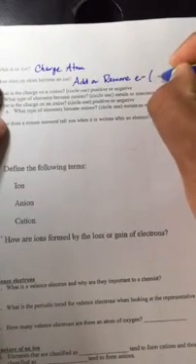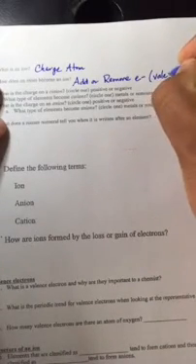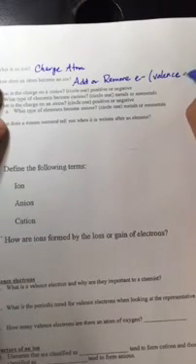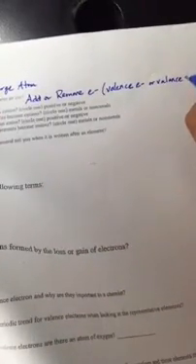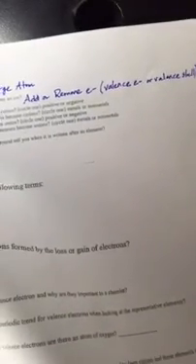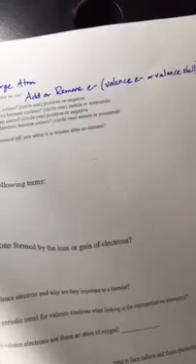Well, that, ladies and gentlemen, is going to be your valence shell or valence electrons. Now remember that the valence shell or the valence electrons are the outermost shell or the outermost electrons.